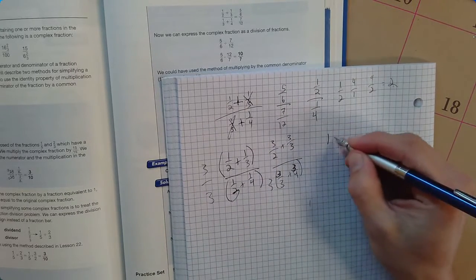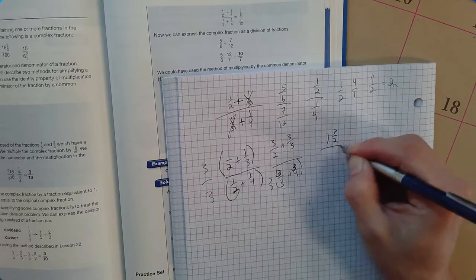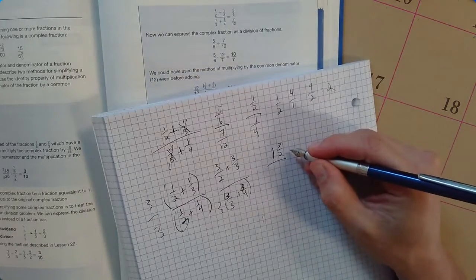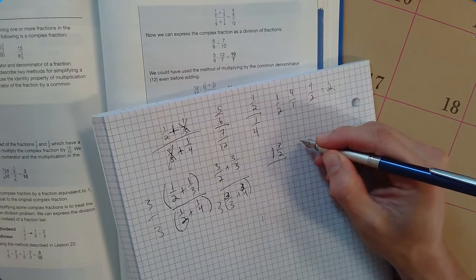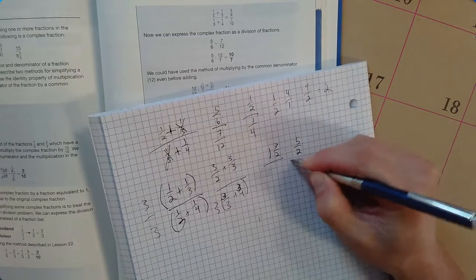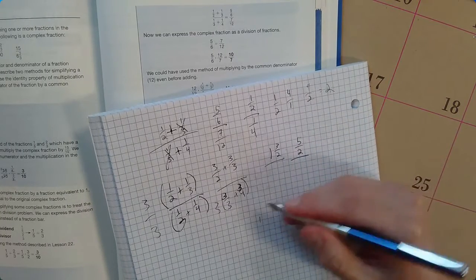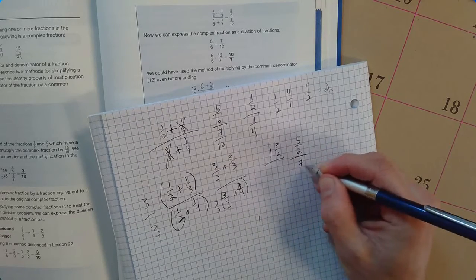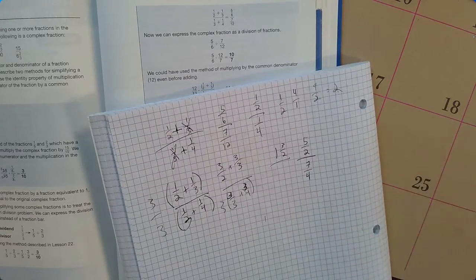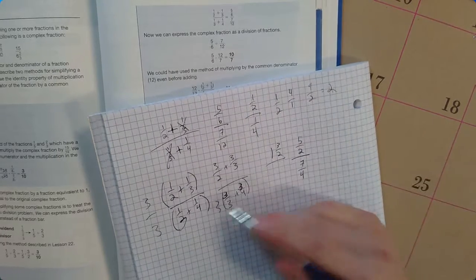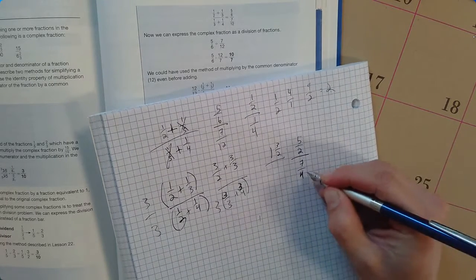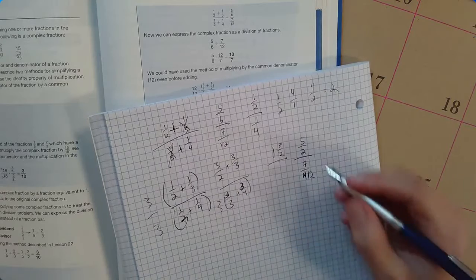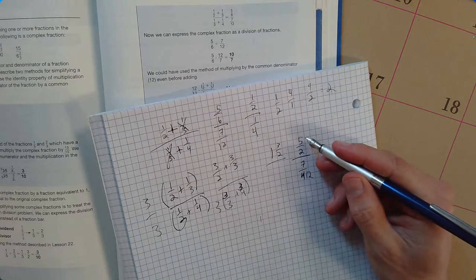Now here I'm left with 5/2. And over here I'm left with 7/4. Oh, sorry, 3 times 4, that's 12.